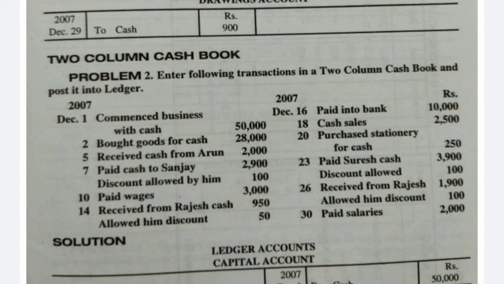And what would be the journal entry? Sanjay account debit the receiver. Here Sanjay is the receiver, so debit the receiver, Sanjay account debit. What is the amount we need to pay to him actually? That is 2,900 plus 100 comes to 3,000.